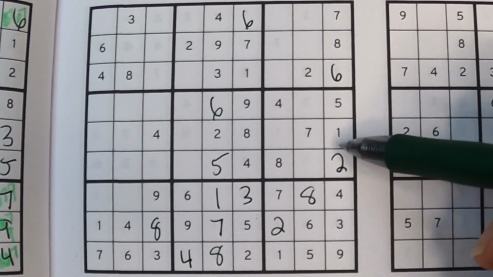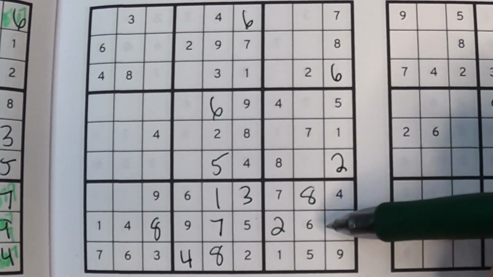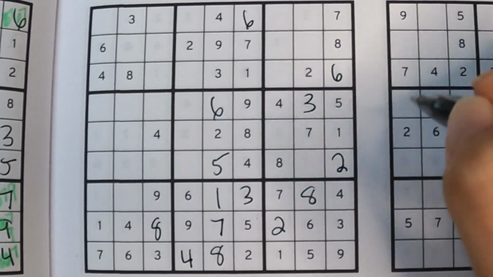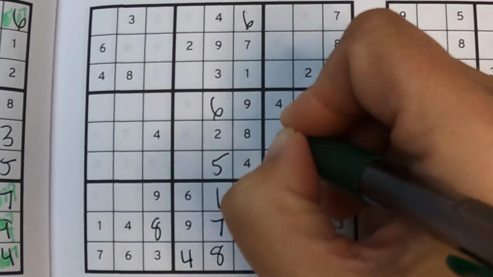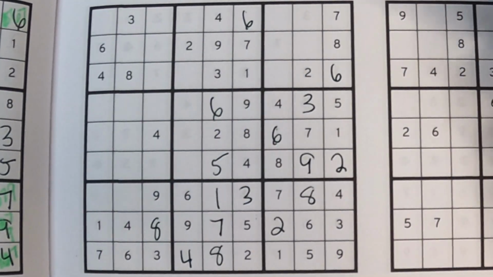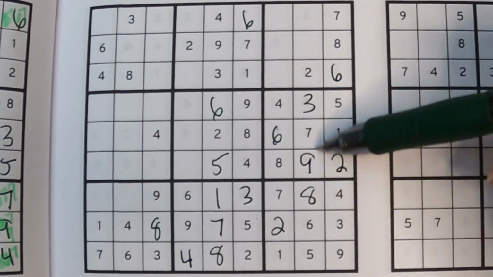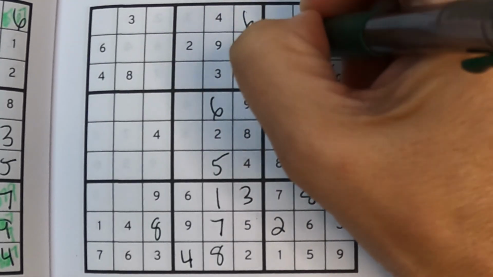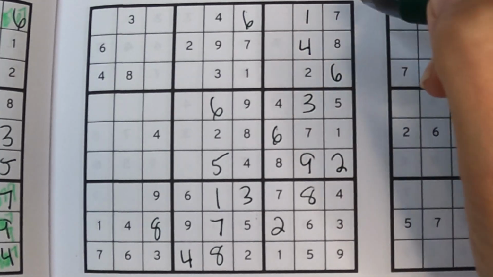For this box, we're missing 3, 6, and 9. We've got 6 and 9 here, so this is our 3, 6 here, so 9, 6. For this column, we're missing 1 and 4. We've got a 4 here, so 1, 4.